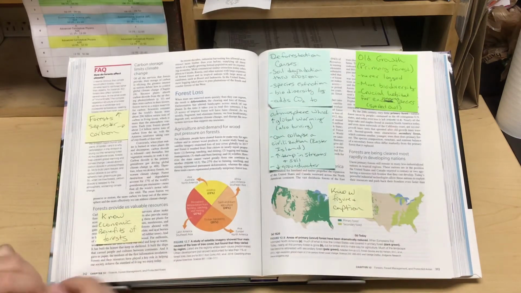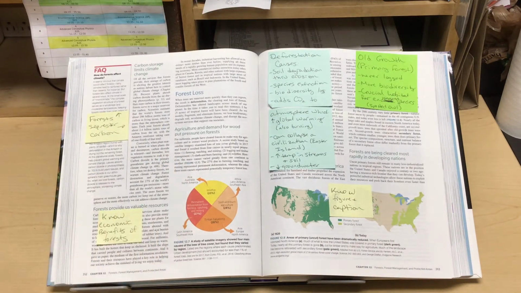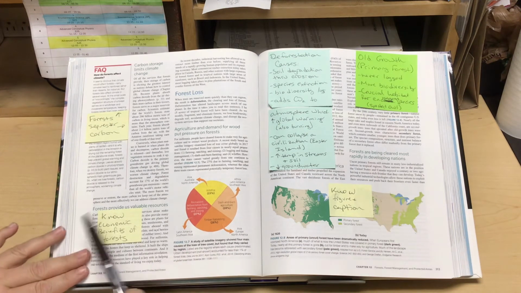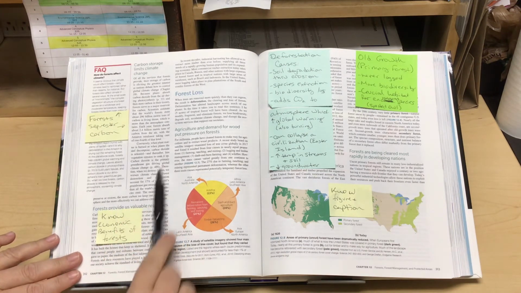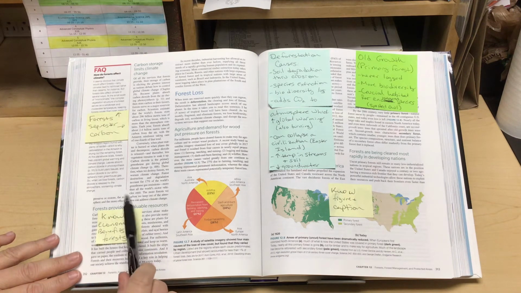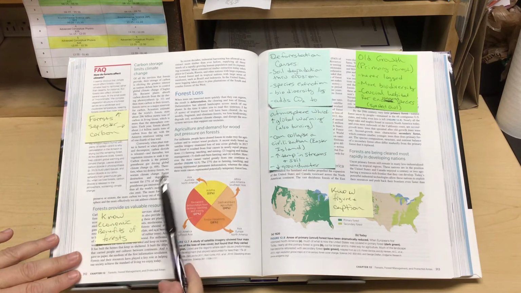On the next page, it talks about carbon storage in forests. Forests do something that we say sequester. They sequester carbon. That means they pull carbon out of the atmosphere and they store it inside their biomass. So the trees pull the carbon out of the atmosphere and they make the wood inside them and the leaves and things like that. So they store the carbon and they take it out of the atmosphere. On the other hand, though, if the plants die or they're cut down or burned, all the carbon that was stored inside them now goes back up into the atmosphere.